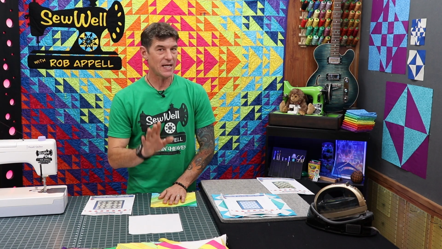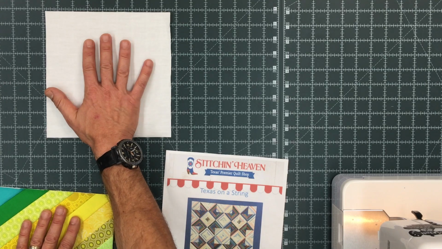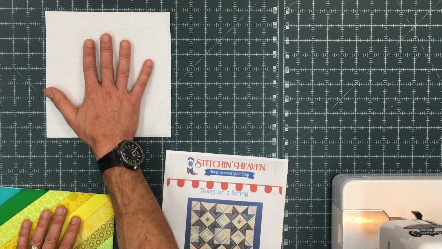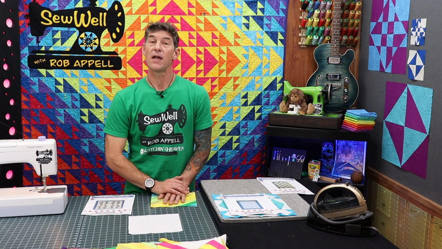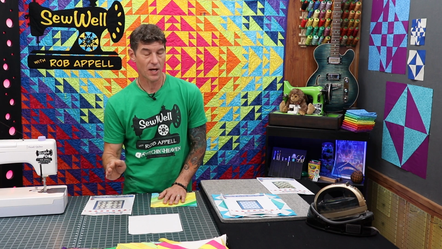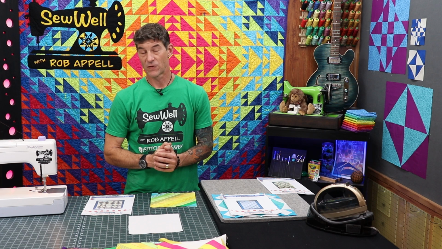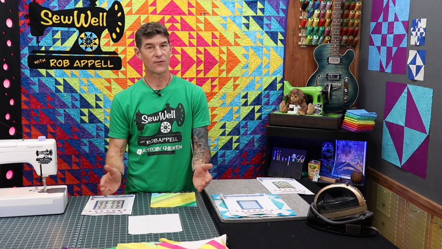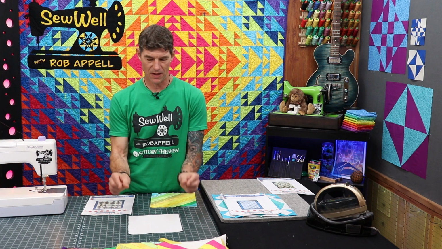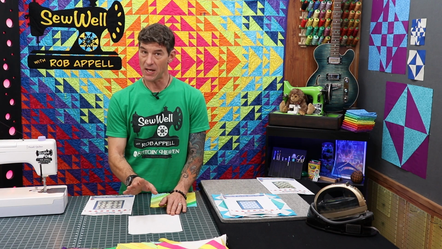So now let's do easy math, so to speak. If this was an 8.5 inch block and I wanted it to be half the size, I would make a 4.5, not 4.25, but 4.5 inch block, because I still need those same 1/4 inch seam allowances. If I wanted to make it twice as large, I would make it a 16.5, not a 17, because again, those 1/4 inch seam allowances are just seam allowances. I'm hoping that makes sense.